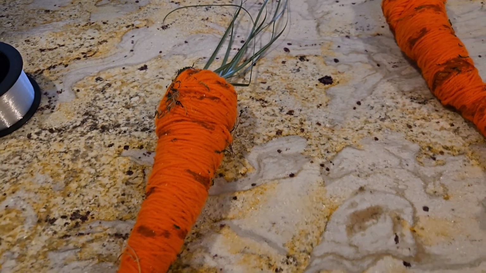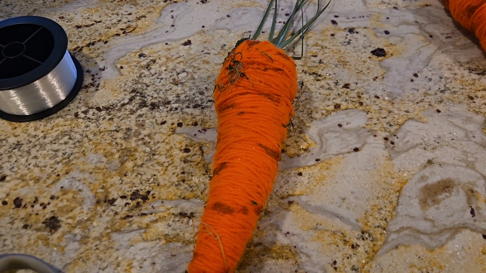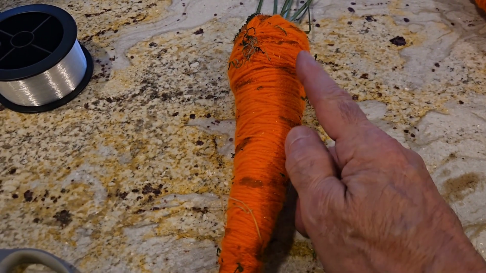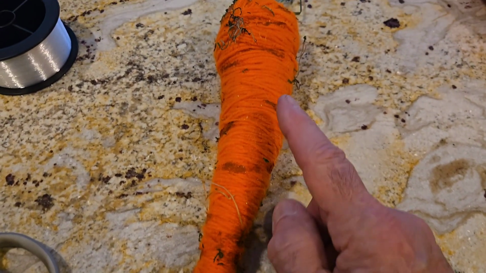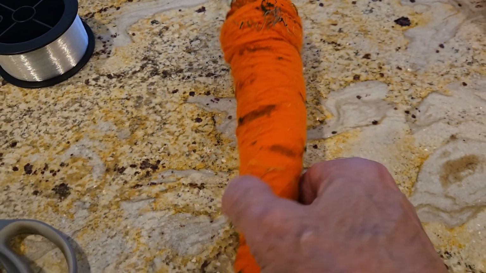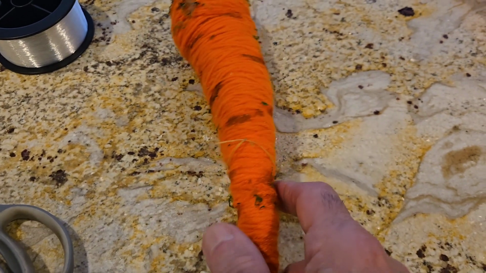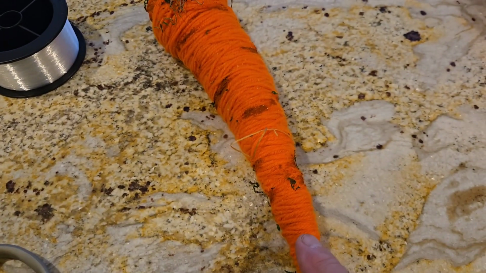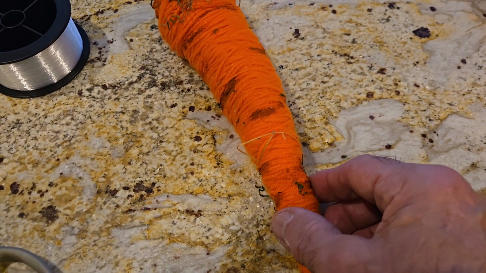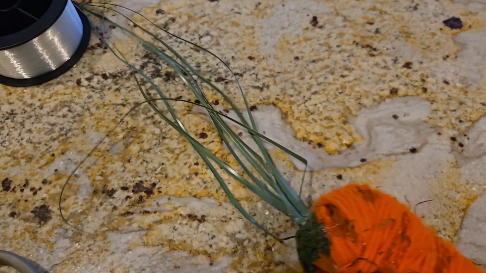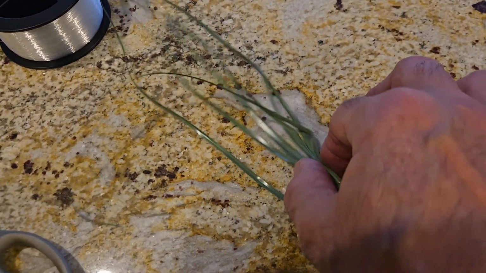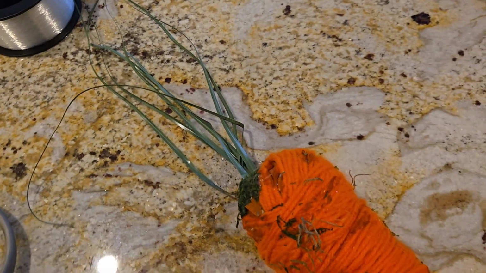Now, to make it really whimsical and a little bit funny, I had made these carrots. I used paper toweling, right? And then I used masking tape to make the shape of the carrot. Then I wrapped it with the orange yarn, the same one I used on those vases. And then I drew the lines in to make it look like a carrot. And then I hot glued these in. Those were from the Dollar Tree.